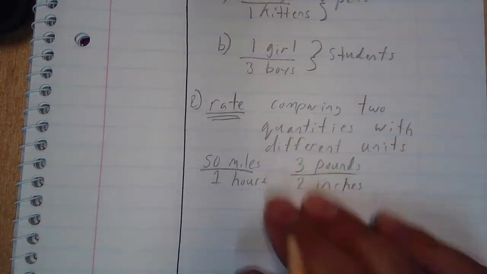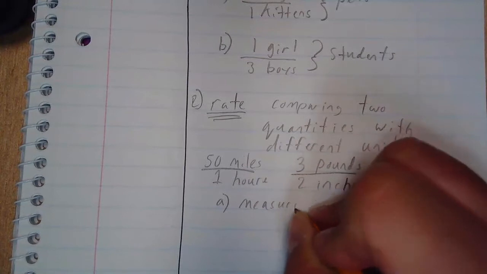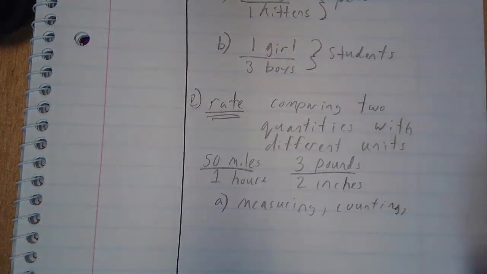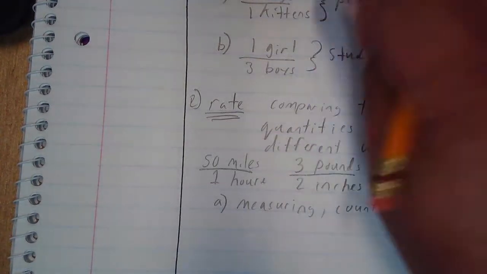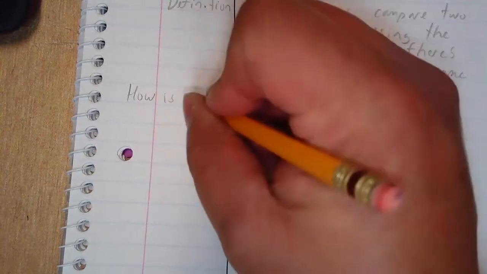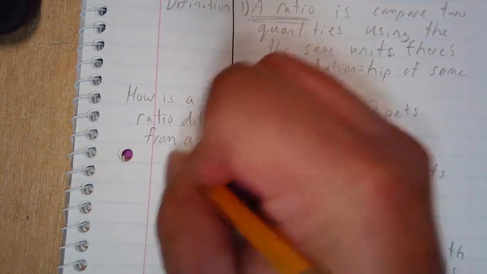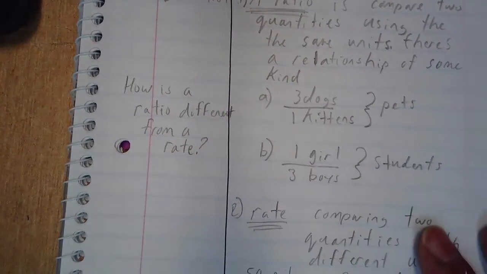Right? Again, usually you're measuring something, counting, etc. There's something going on, but 2 different units. Okay? So, again, a question to consider on the quiz. How is a ratio different from a rate? Okay, consider that for these 2. The answer's right here on the side. Write your own answer, of course.